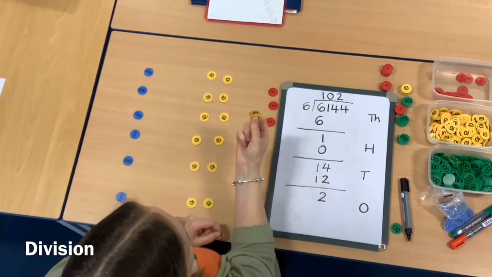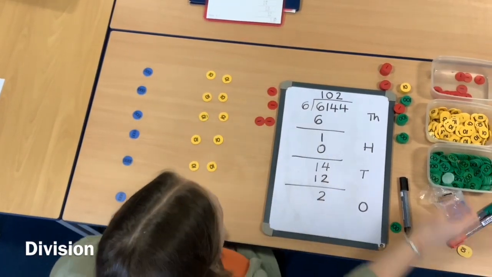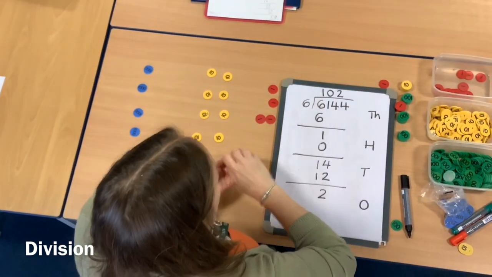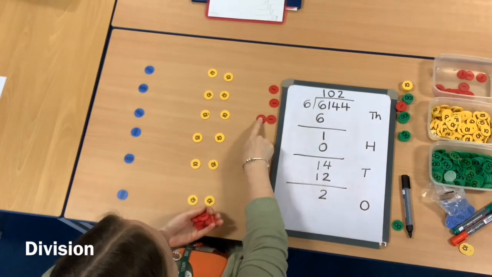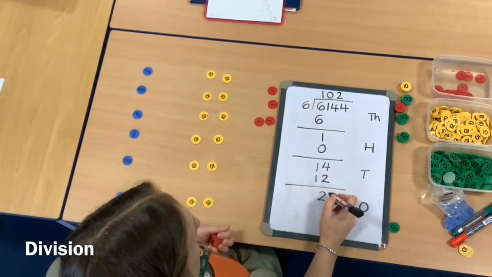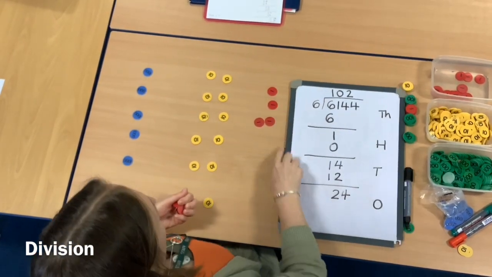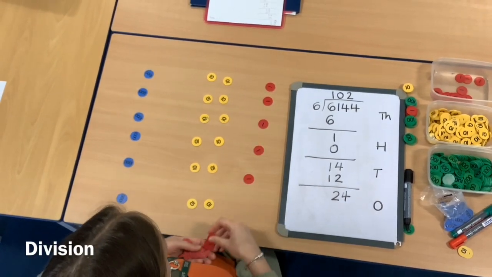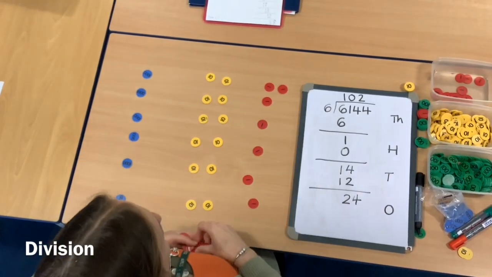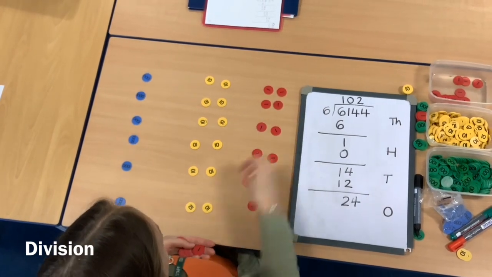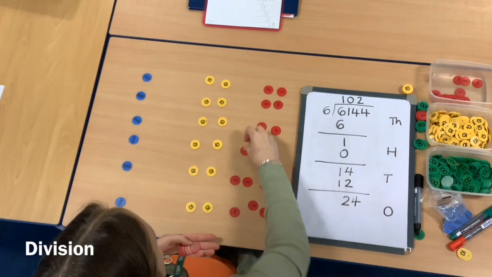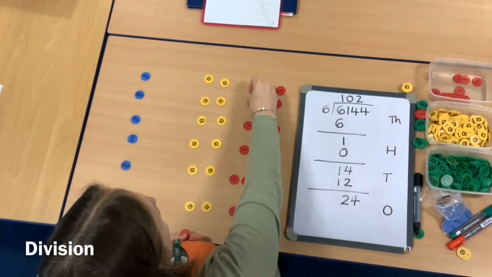And I've got 2 tens here, so I need 20 ones. So 10, 20 ones, and I had 4 ones already, so I mustn't forget to put those in. And then I've got my 24 ones, which I'm going to split into 6 equal groups. And some of you will have already worked that out in your head, how many are in each group. Of course, if you know your tables, this is always going to be much, much easier.